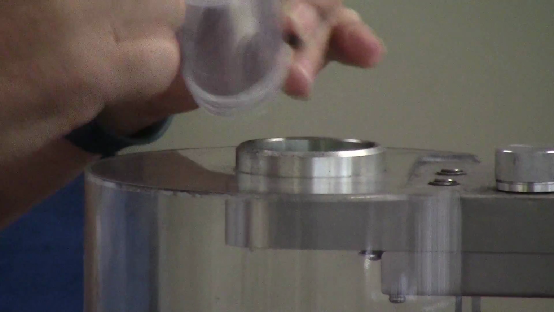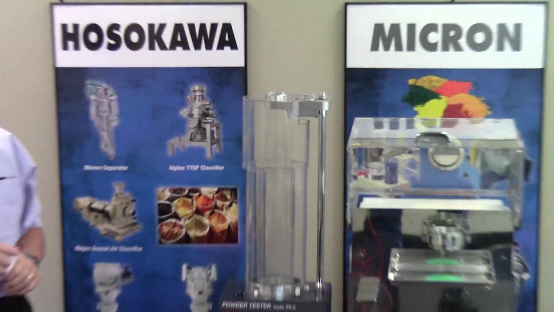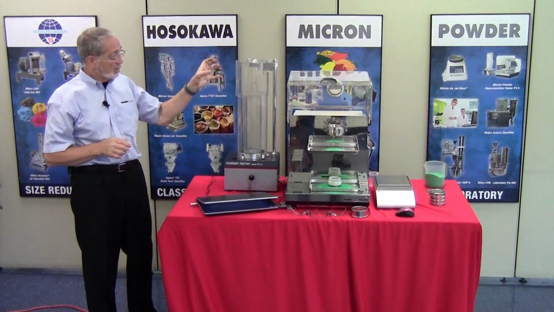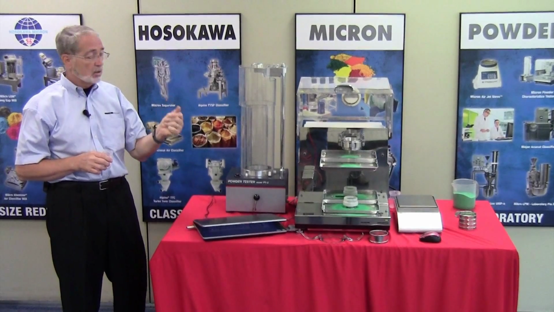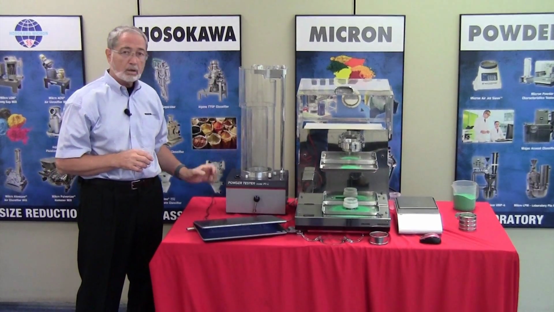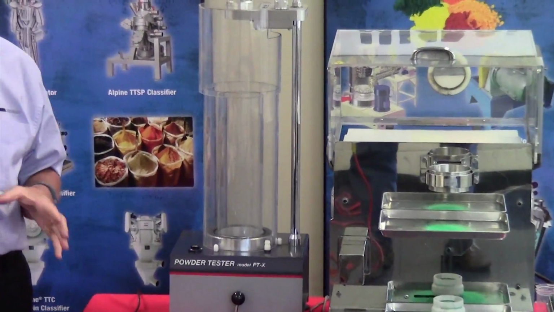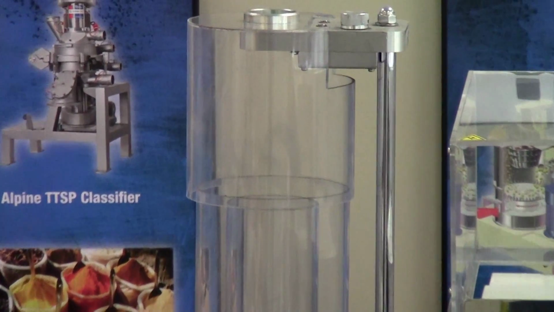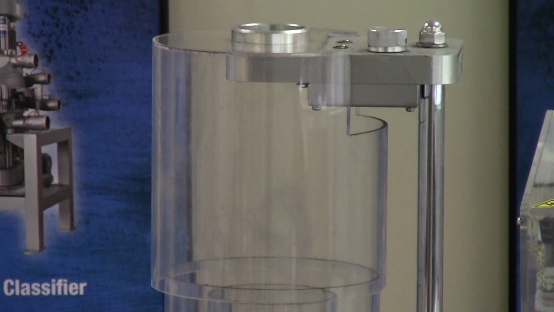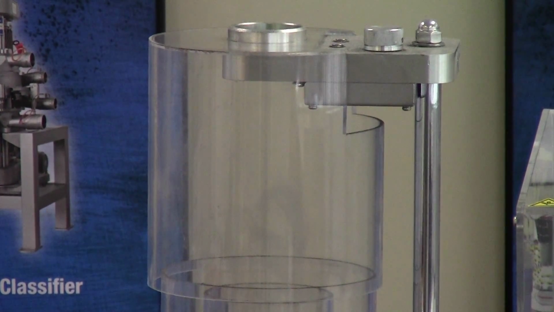So it's very important that you close that gate before you go through the process. Now, once I open this gate, it's going to have a snap action open. The product will fall and it will be collected on the watch glass. The intent here is to determine how much material actually is collected on that watch glass.